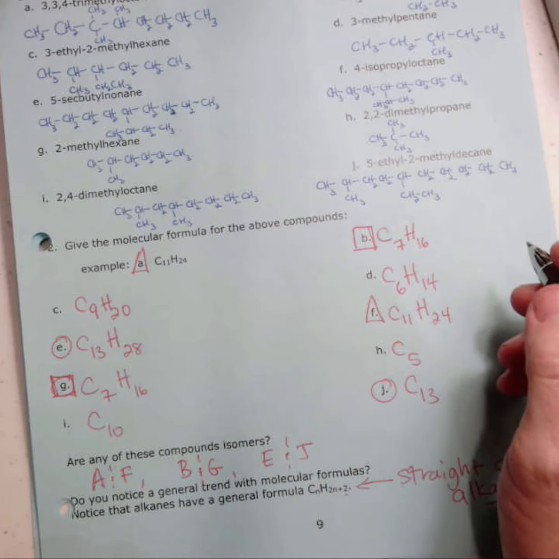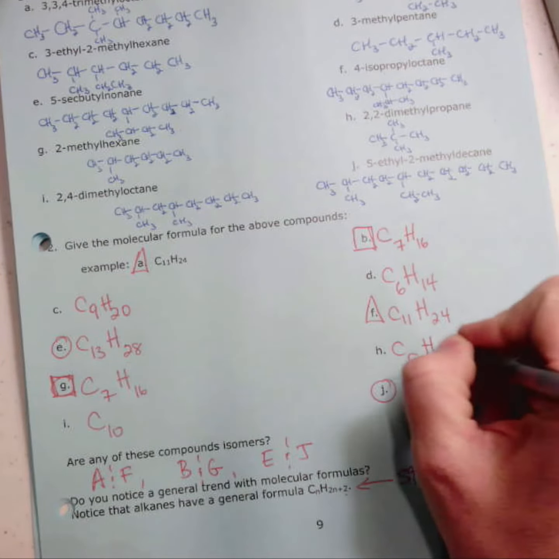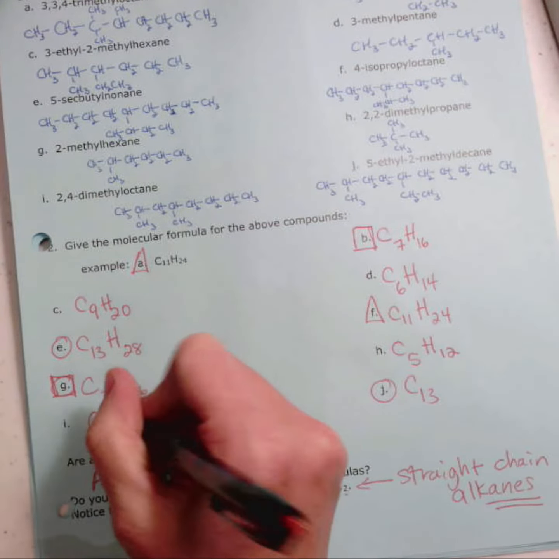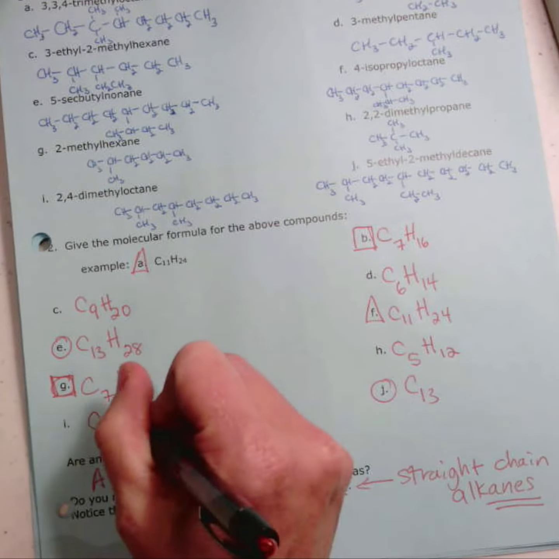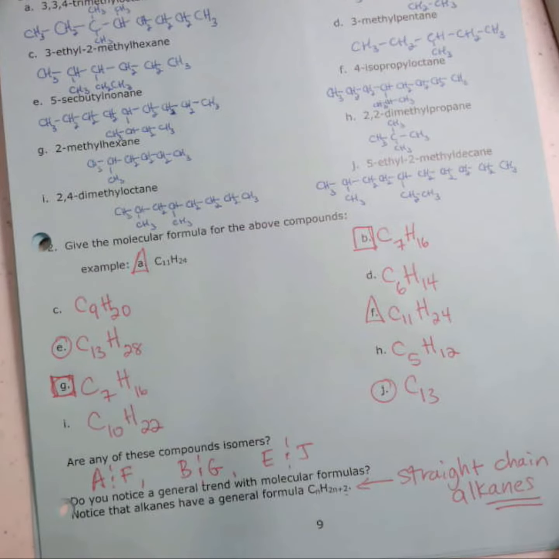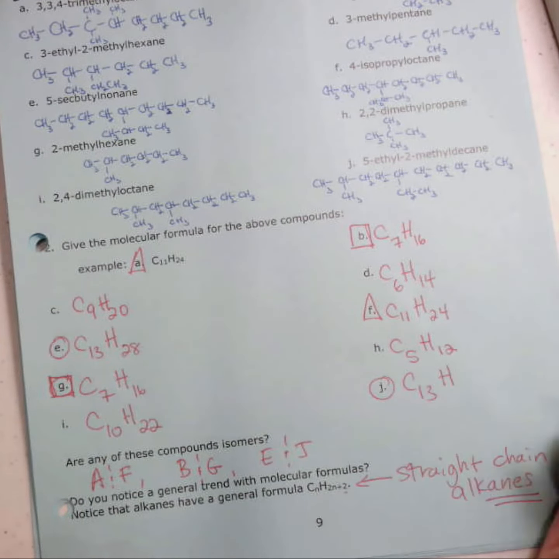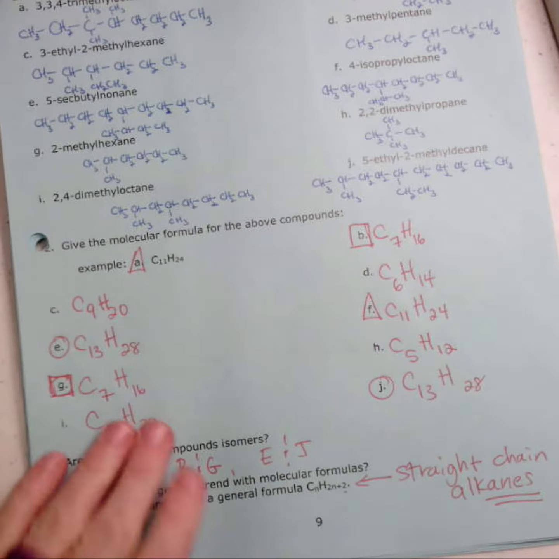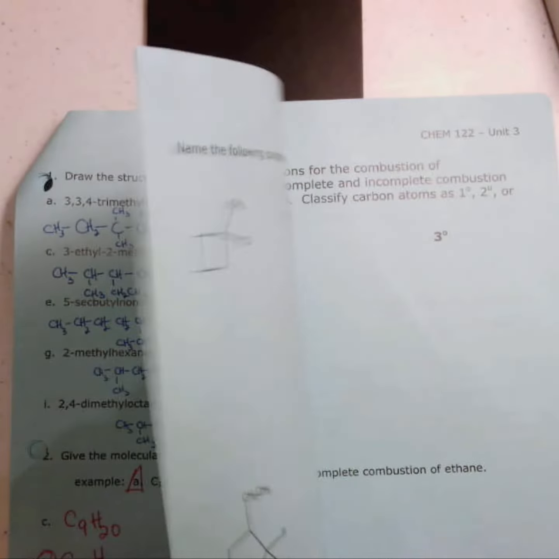Okay, C5, H2n plus 2, so 2 times 5 is 10 plus 2 is 12. C10, that would be 20 plus 2, 22. 2 times 13 is 26 plus 2 is 28. So that's how you complete that. Then we're going to go on to the next page.